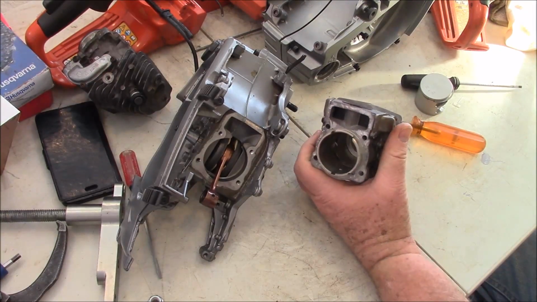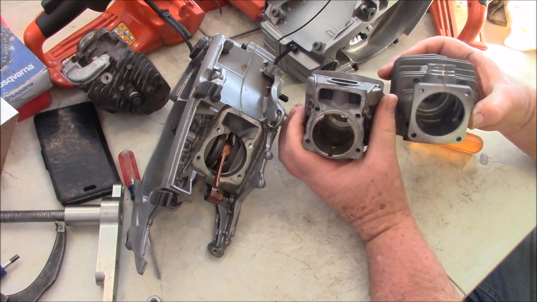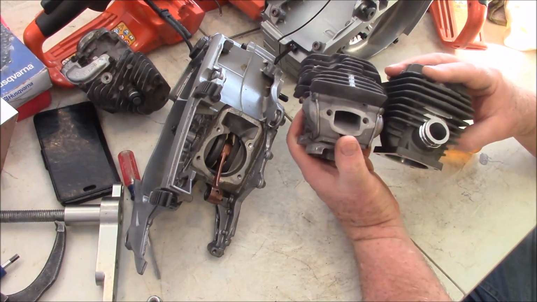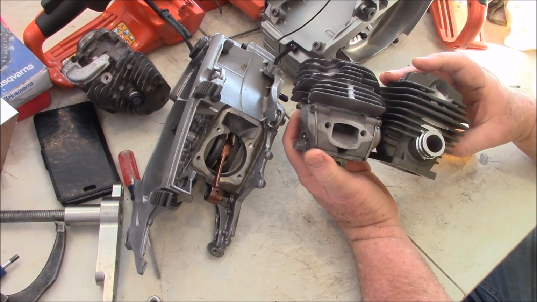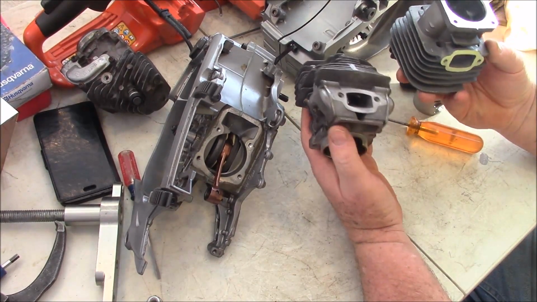I've got a really nice aftermarket top end for a Stihl-based saw here. The Meteor cylinders or Mahle cylinders are really nice. This one here is just not bad. Boy, I don't know if I should have this in the video.